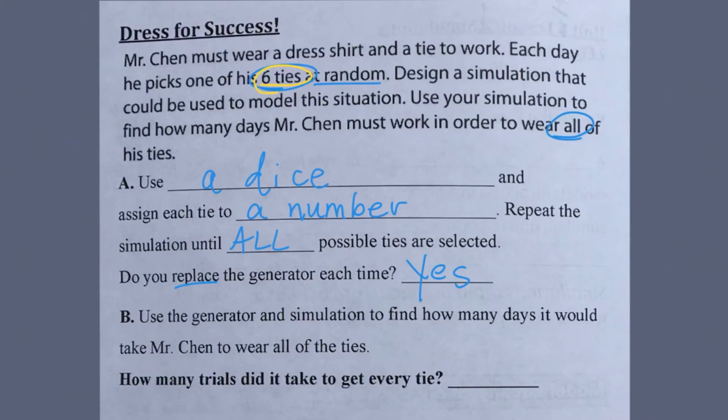All right, so when you're done with your experiment, your simulation, come down here and answer this question. How many trials did it take to get every tie for myself and Raiden? It took us 18 trials, meaning 18 days. So it's a 5-day work week. We're talking about over 3 weeks to wear all 6 ties.